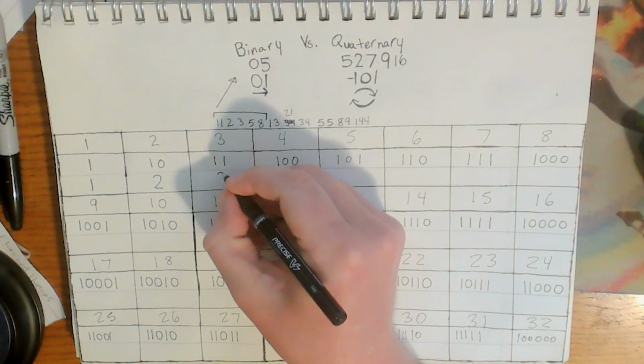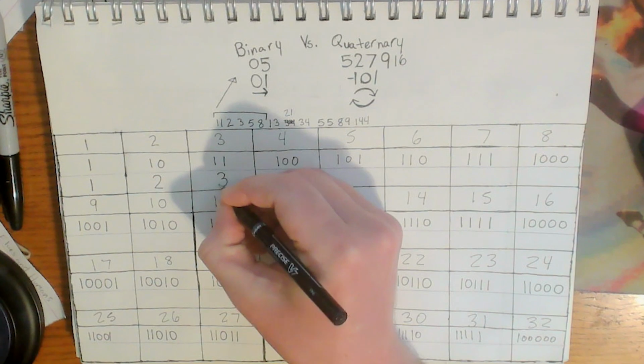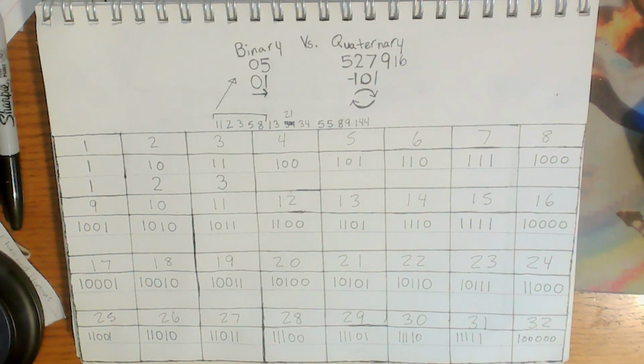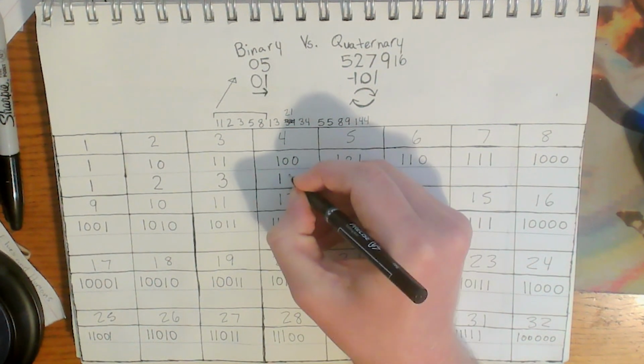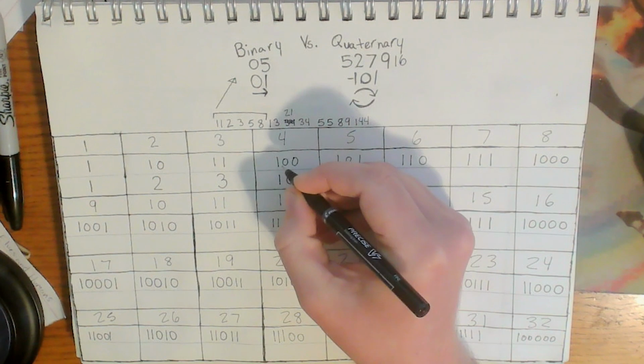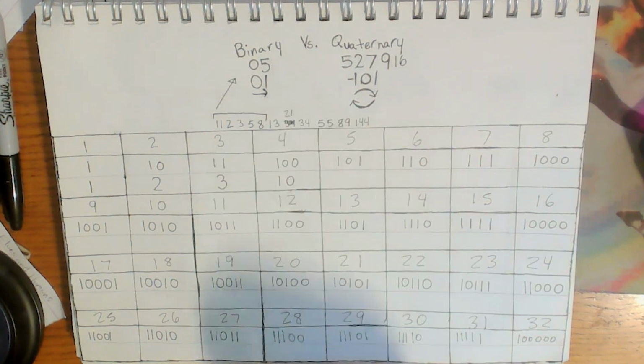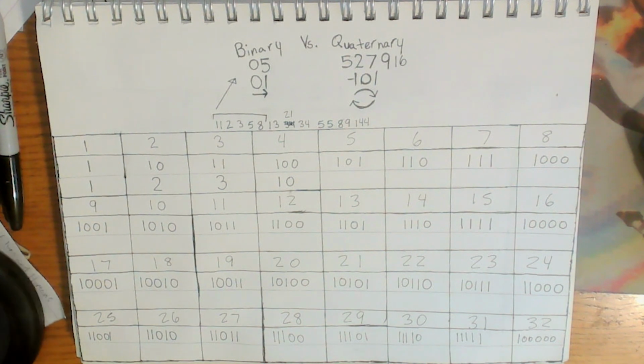And then because you account for both 1 and 2, you've now accounted for 3. And then where do you go from there? Where do you go from there? Well, you go to 10. And so this 100 gets broken down to 10. And so why is that? Why do we do that?